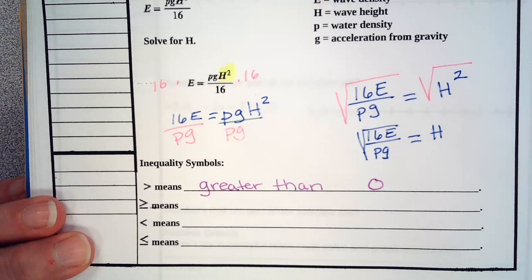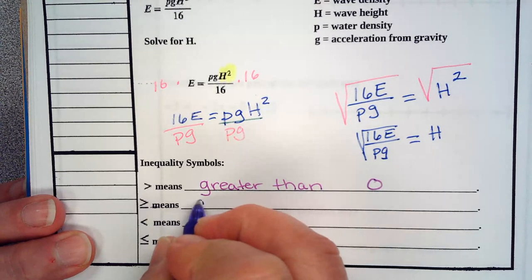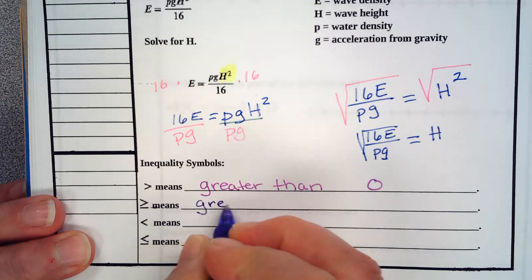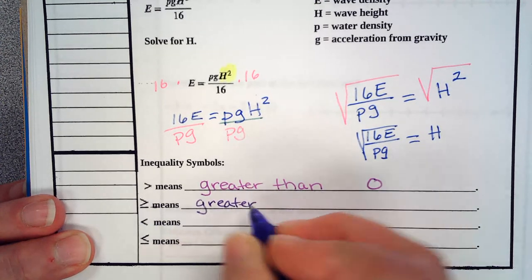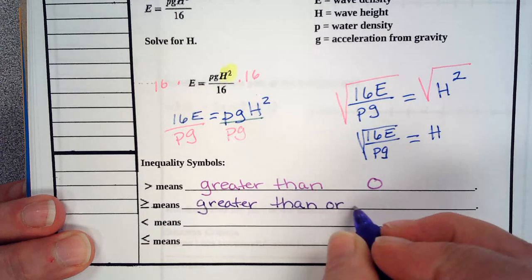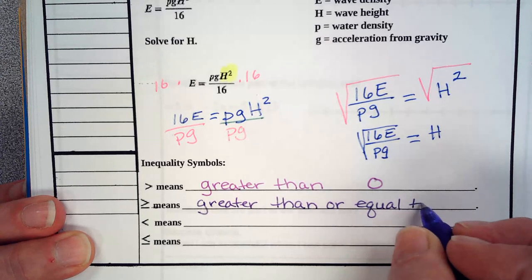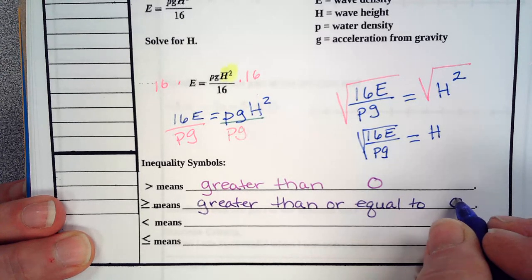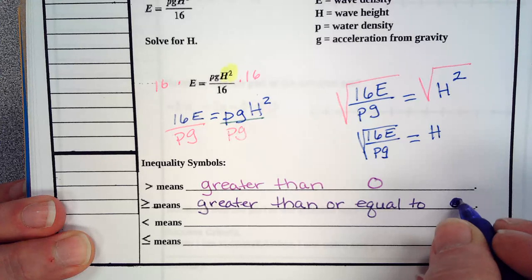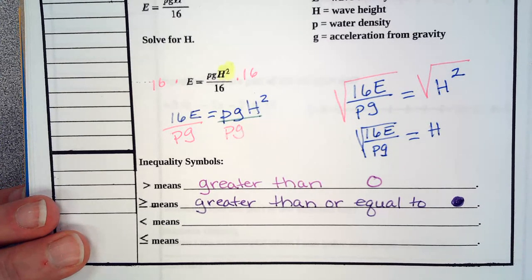Okay, what about the next one? This is greater than or equal to. This one is going to be that closed circle because it touches that number. So, if you don't have the equal to sign, it will be open.